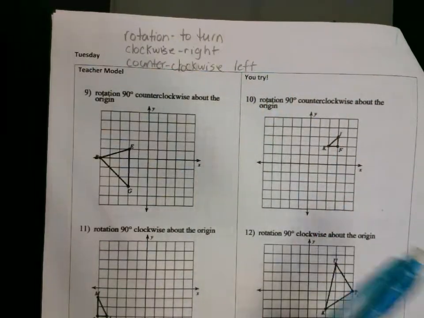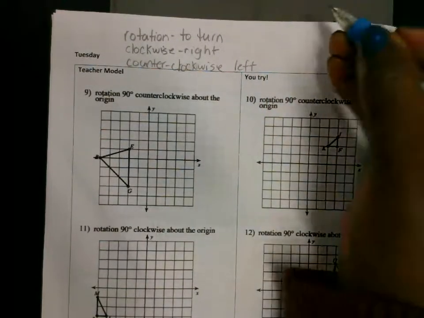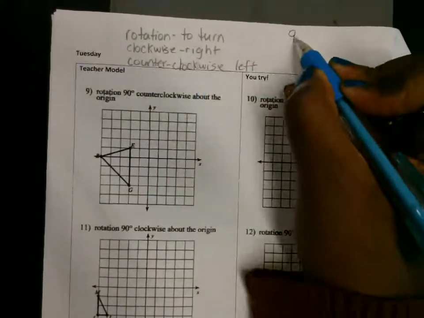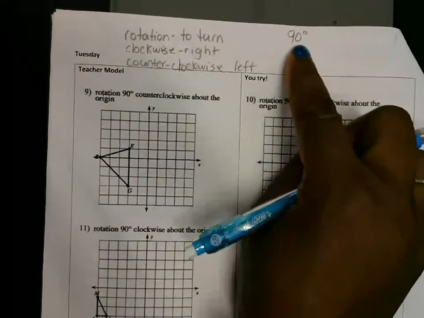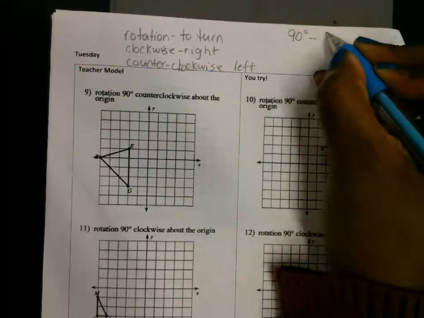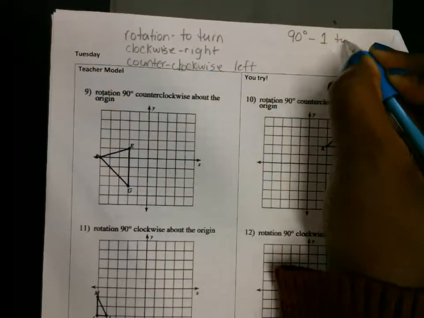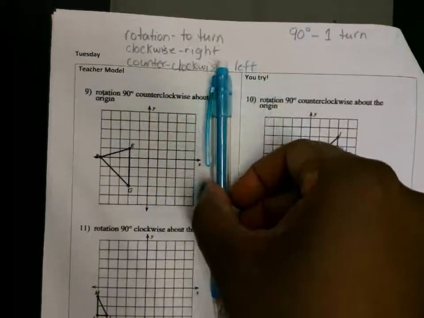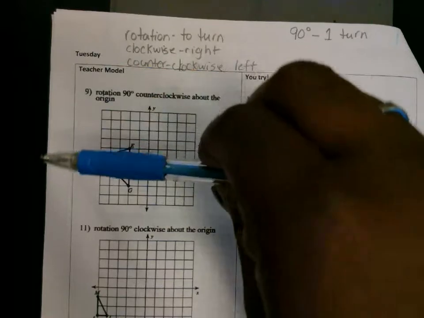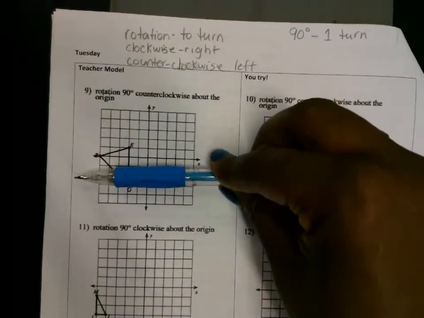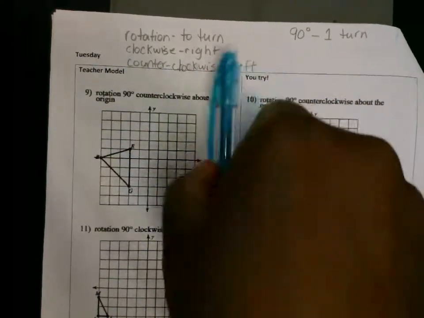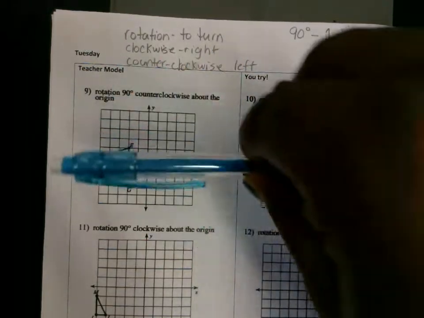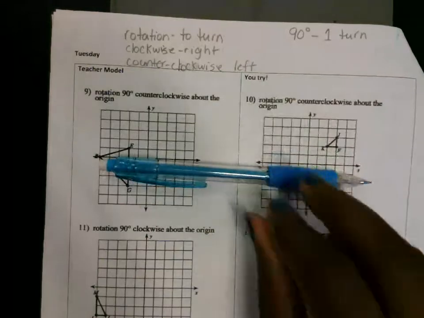Okay, so how many times do you turn it? It'll give you the degrees. If it says 90 degrees, then that means you're going to turn it one time. This is one turn, and one turn will look like this. The pencil will be like this, or the paper will be like this. One turn will be the paper sideways. That's to the right. If you're turning it counterclockwise, one turn will look like this, to the left. The paper is sideways. Okay?